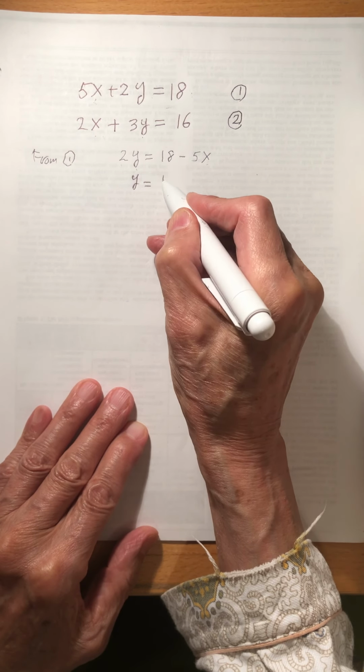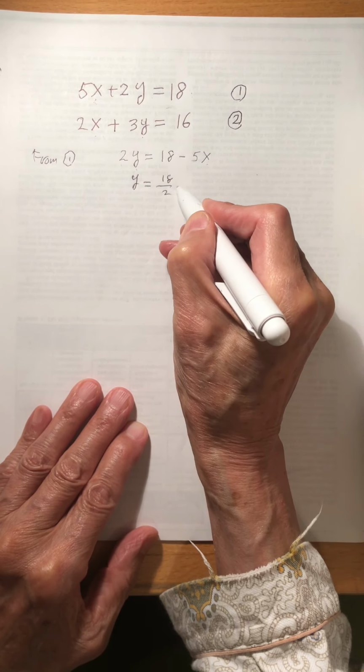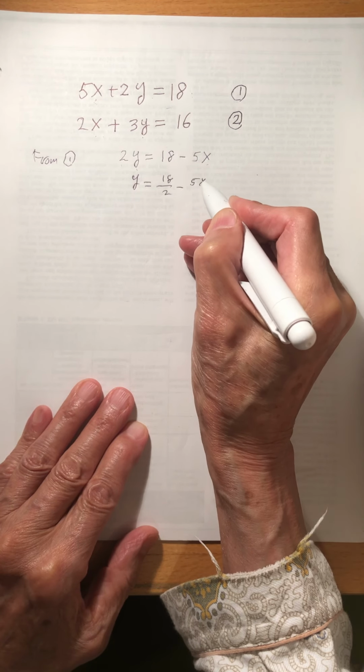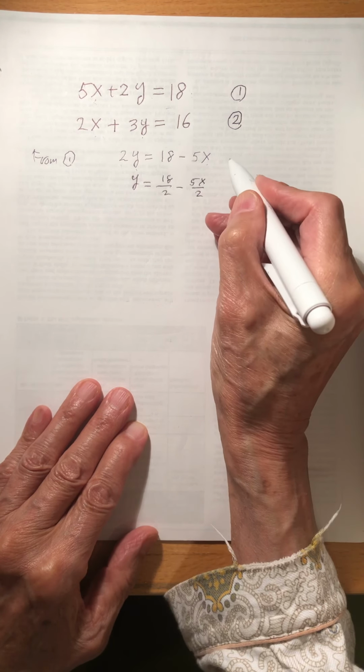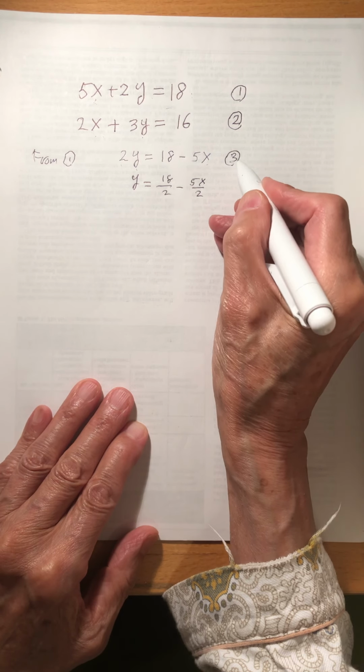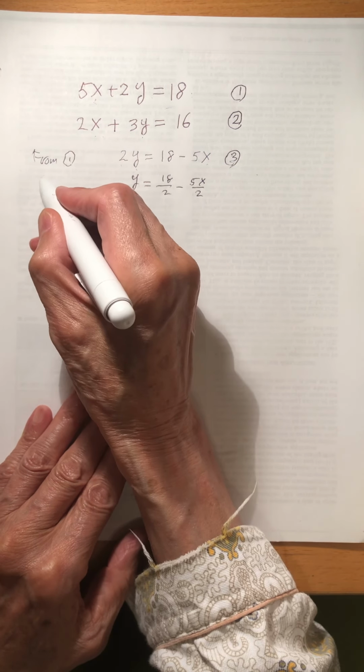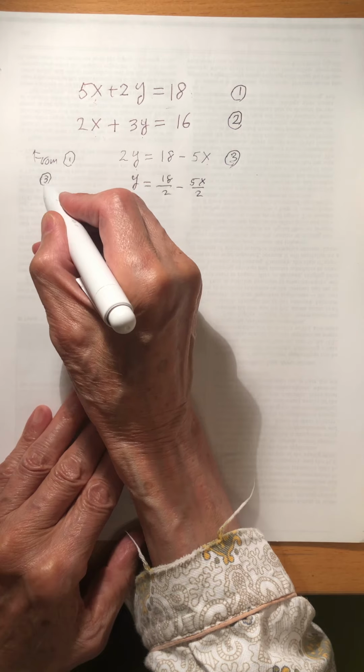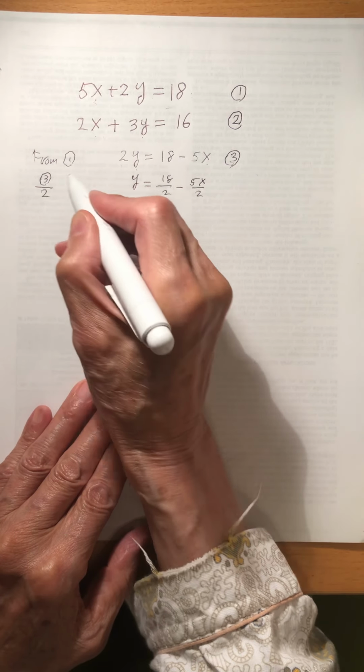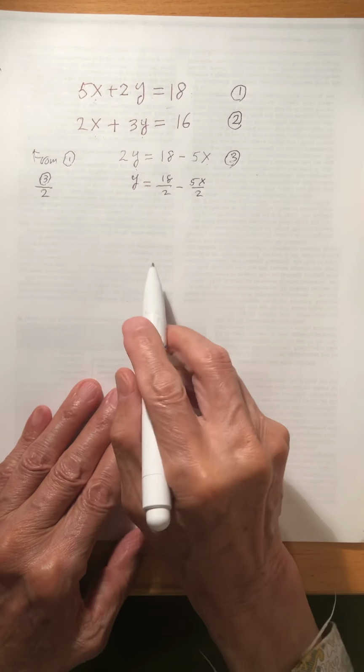So 18 divided by 2 minus 5x divided by 2. I call this number 3. So how do I get this? I divide equation 3 by 2. That's how I get this.